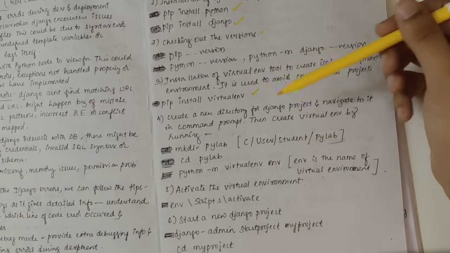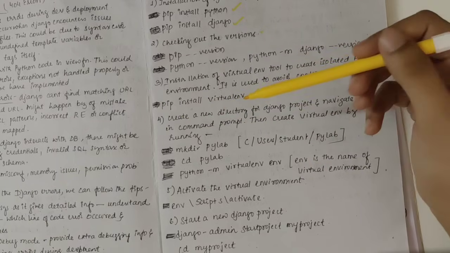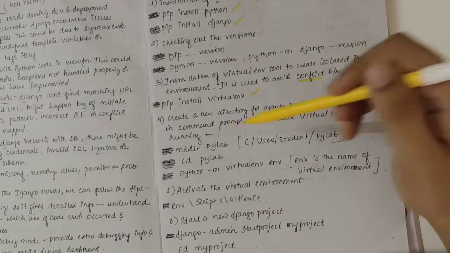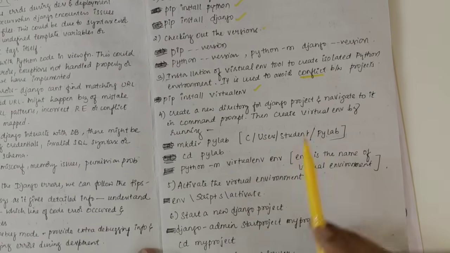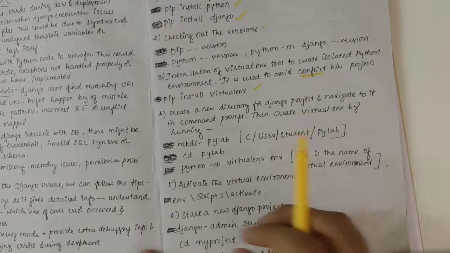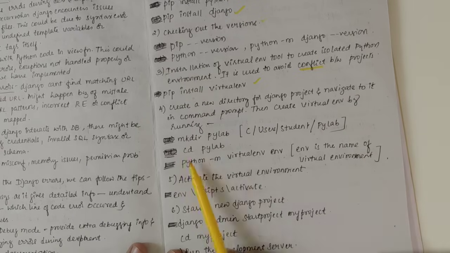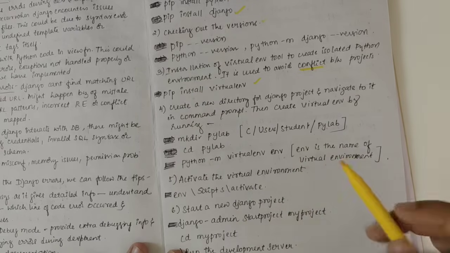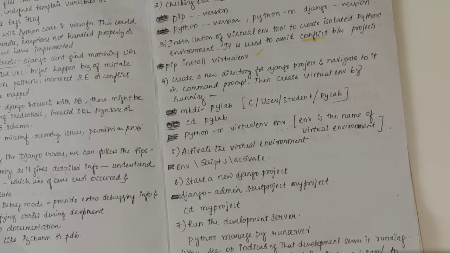Next, we create a new directory for the Django project and navigate to it through command prompt. Then we create a virtual environment by running. So we are creating a PyLab, that is a directory. Along with that, we are changing the directory, cd PyLab. After that, we are creating the virtual environment env. Env is the name of the virtual environment. Okay. Then we activate the virtual environment. Once we have created it, we activate it using env being the name of the environment, Scripts/activate.